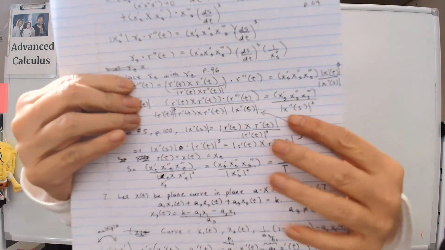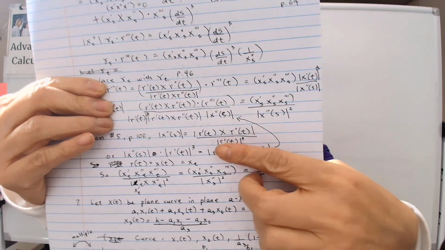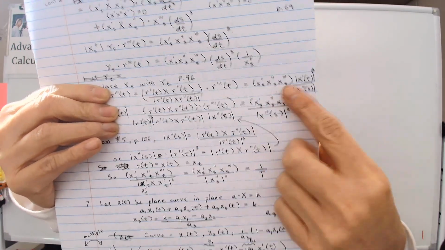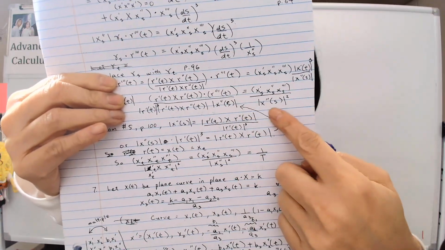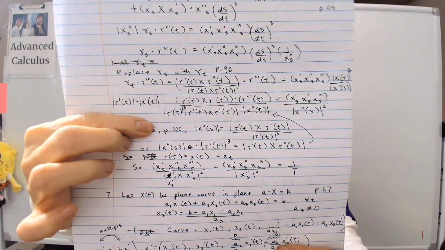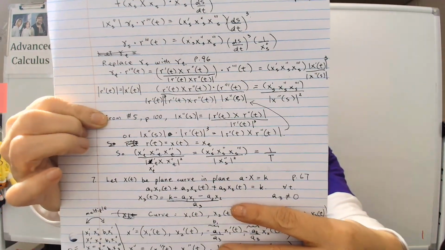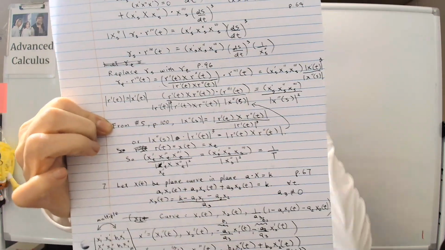So that's why there's a square here. So I multiplied another one down here and then put another one on this side of the equation, and moved the x prime over here as r prime. So here the equation looks like that. And remembering, what is x double prime s? x double prime s equals this thing, and this is from number 5, the previous problem we did.